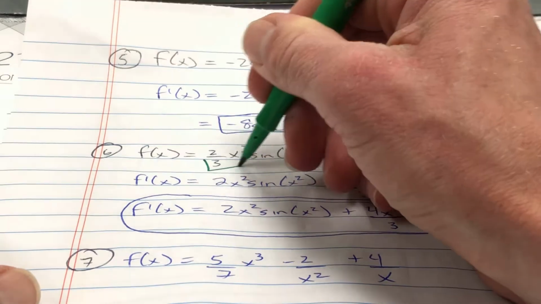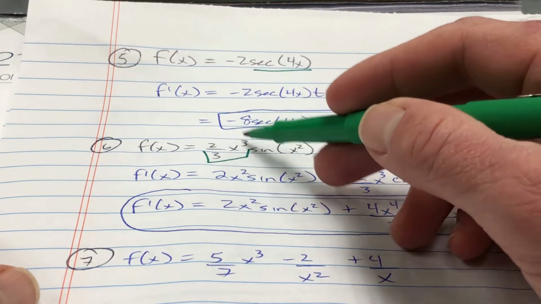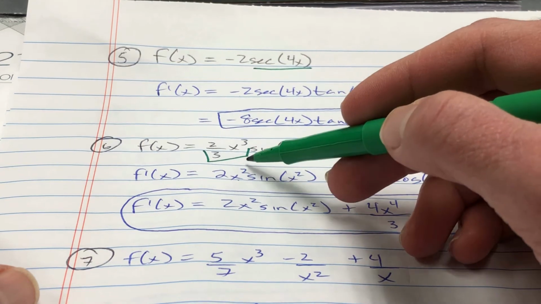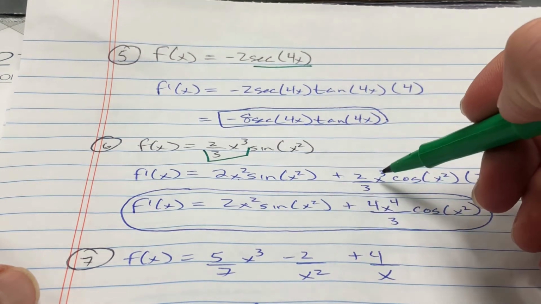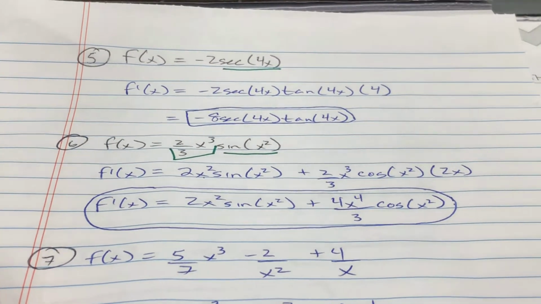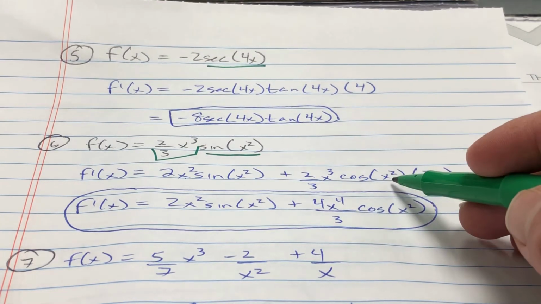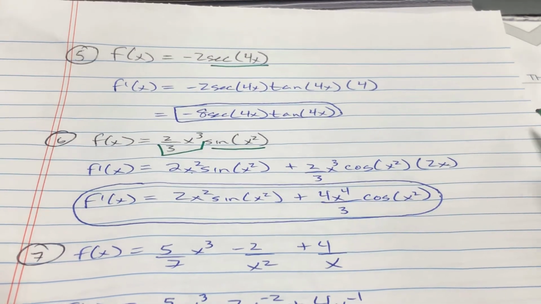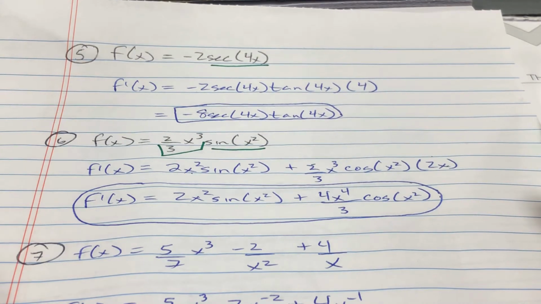Take a look at 6. Product rule again. Call that my first function. The derivative of the first function would be bring down the 3. 2/3 times 3 is 2. One power less, x squared sine of x squared. So the derivative of my first function times the second, plus the first function times the derivative of the second. The derivative of sine would be cosine of u. Take the derivative of u with respect to x. So cosine of x squared, take the derivative of x squared, which is 2x. Then simplify. All right, this times this, 4x to the fourth divided by 3.